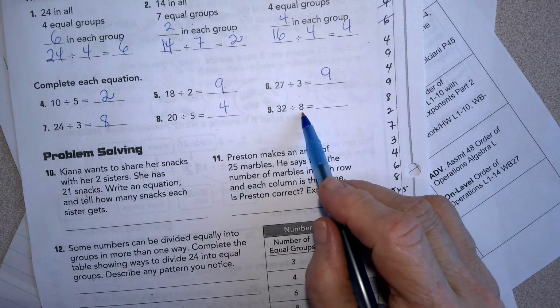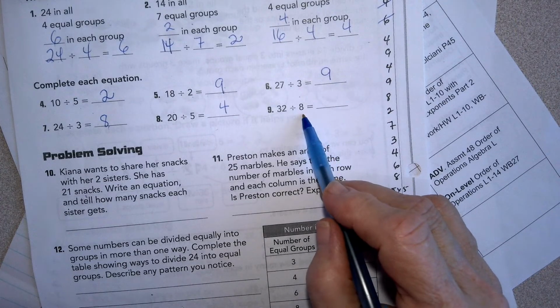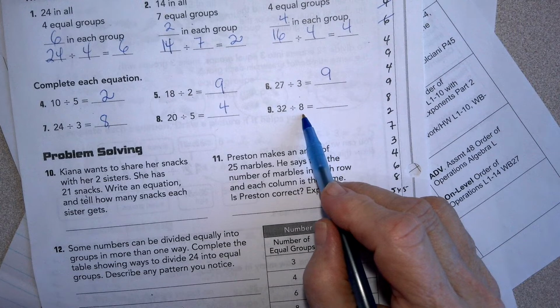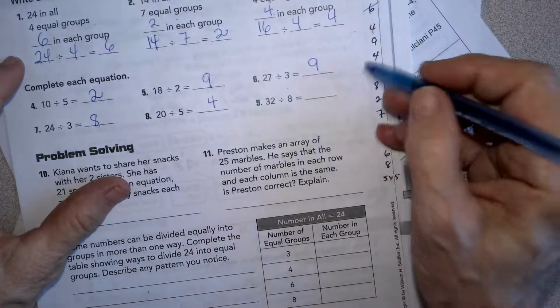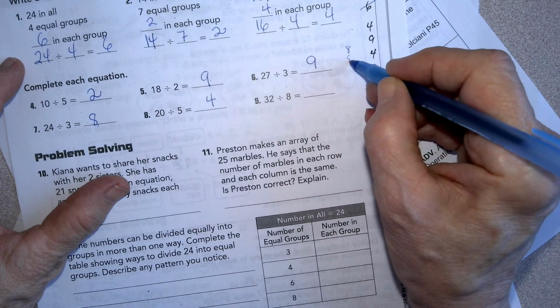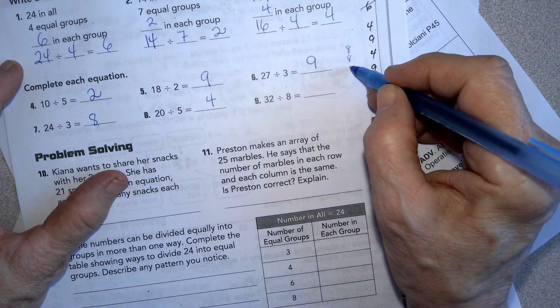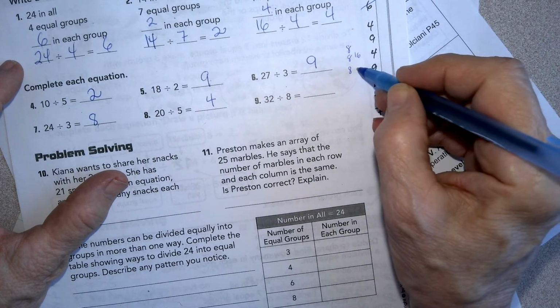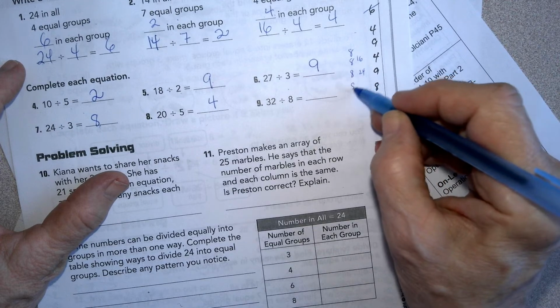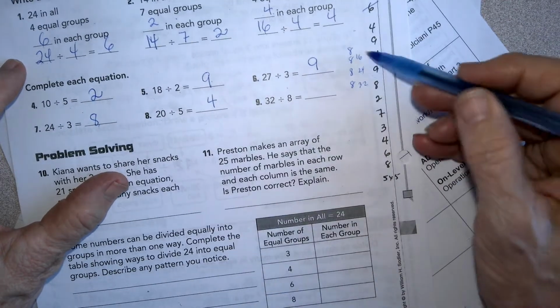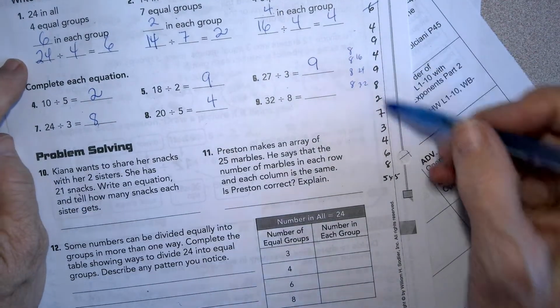Now, this one, you might need to add up to figure it out. 8 plus another 8 is 16. Another 8 is 24. Another 8, it's not going to be 6 times. 8 and 8 is 16. Another 8 is 24. Another 8 is 32. So how many 8s was that? 4. So there's 4.